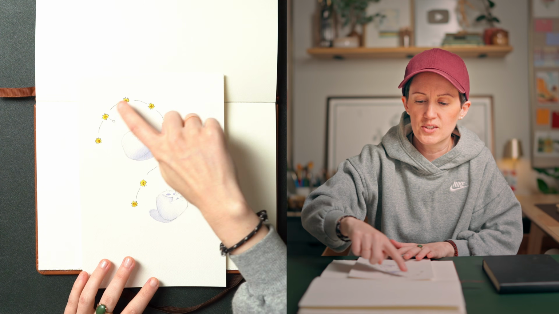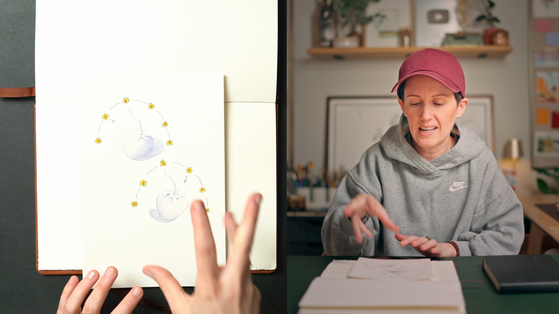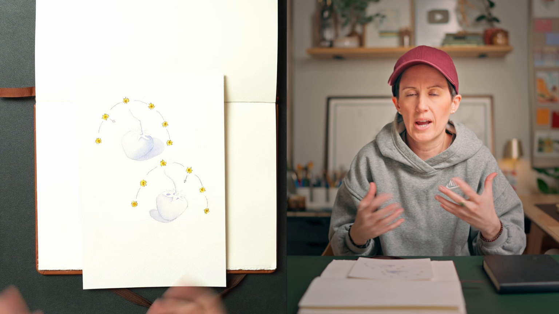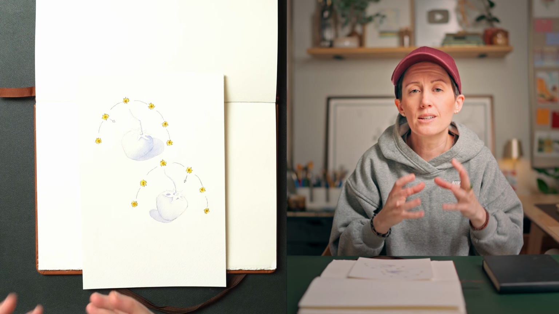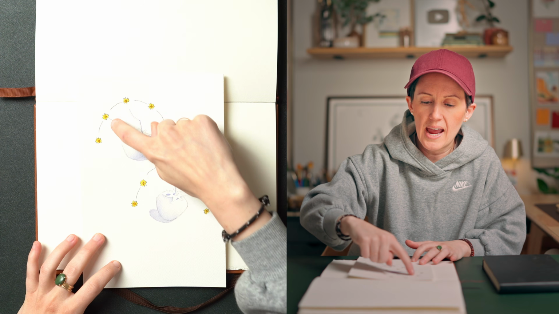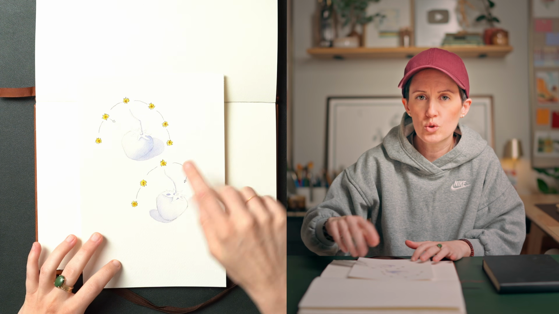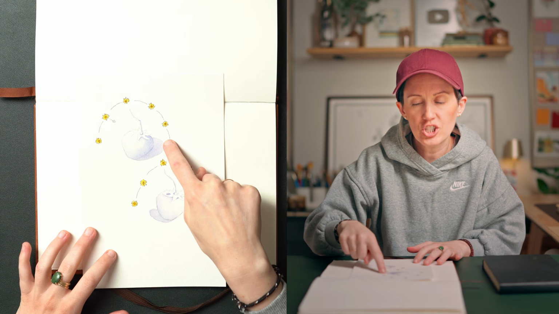So I did this fun little one to show you: have an object like this in your sketchbook, something simple. I usually like doing fruit or vegetables or just a single tree, something simple, to then have your light source and do different light source directions and see how that affects the cast shadow and the form shadow.